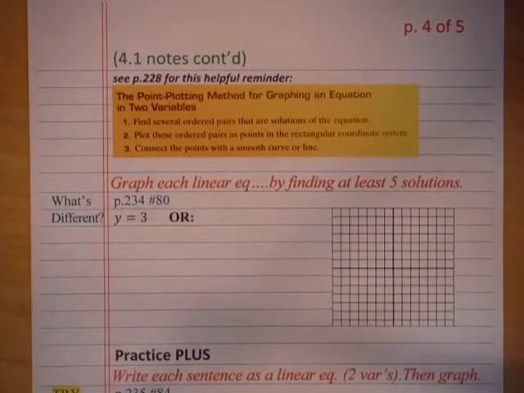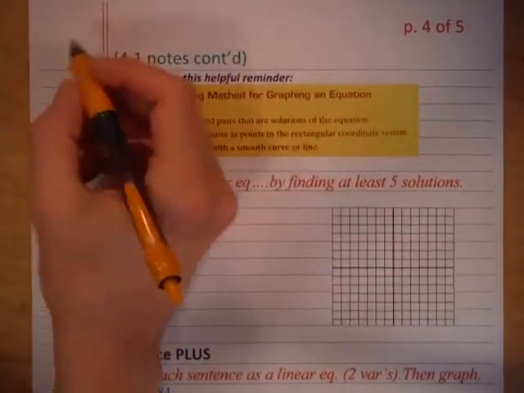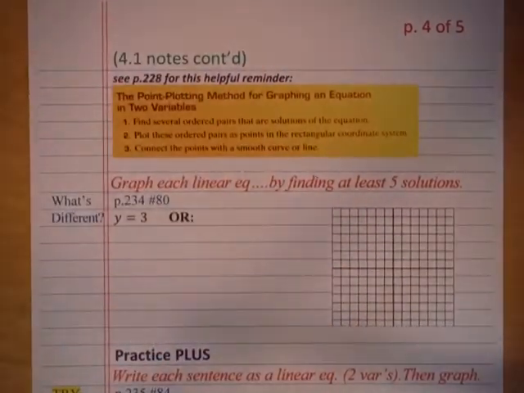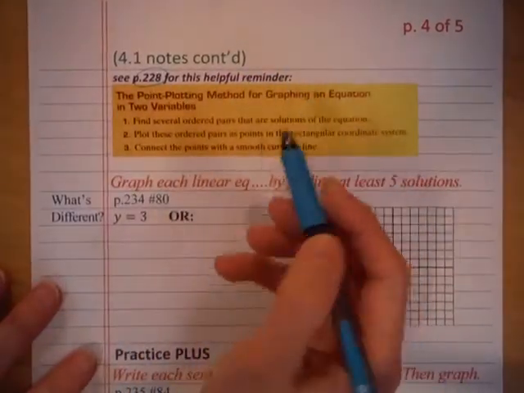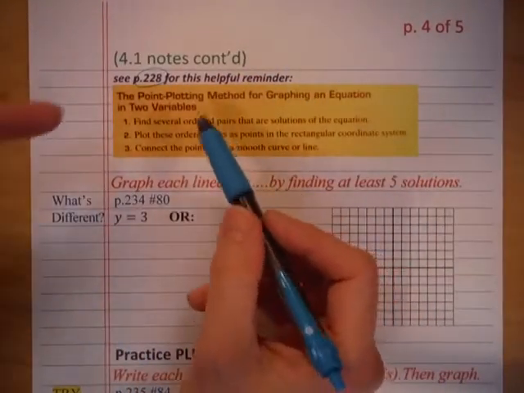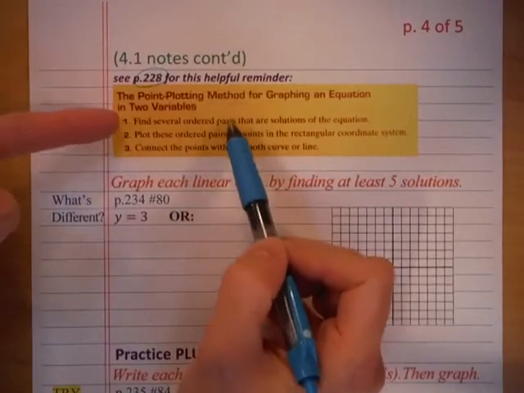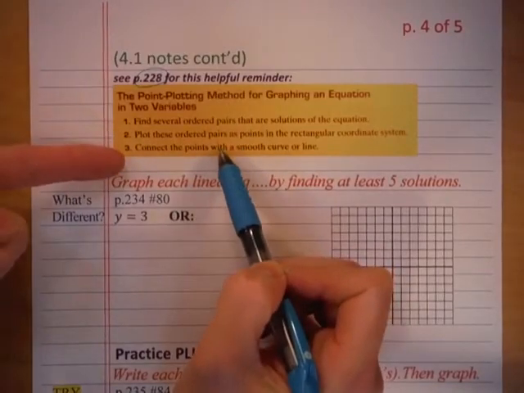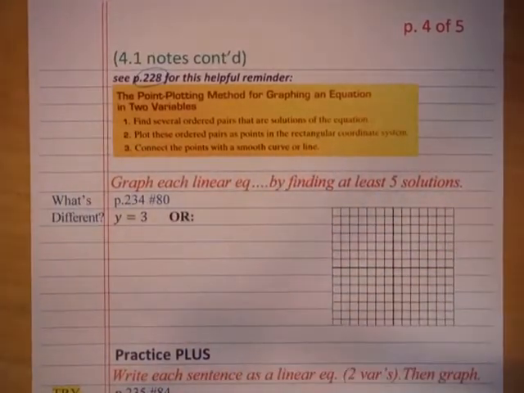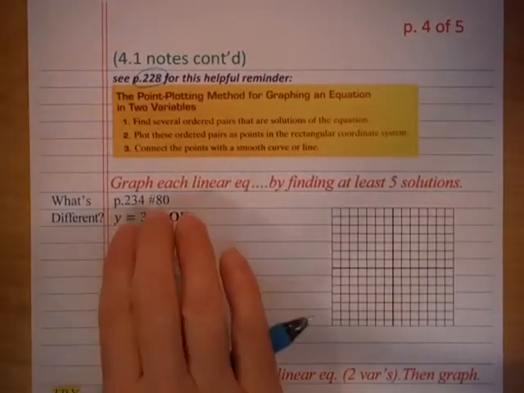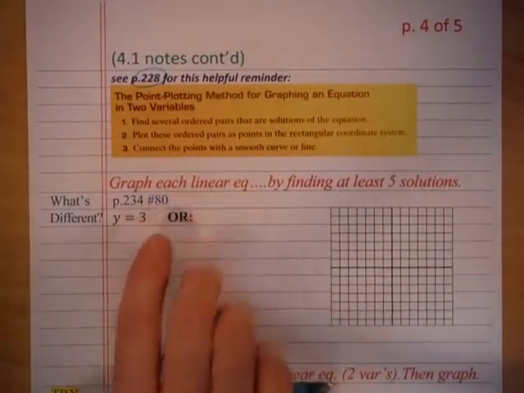All right, here we are at the top of page 4 for section 4.1, and the book on page 228 kind of summarizes what we've been doing. So if you need a verbal walkthrough of what we've been doing, you can look at page 228 for this little helpful chart. And let's continue on.